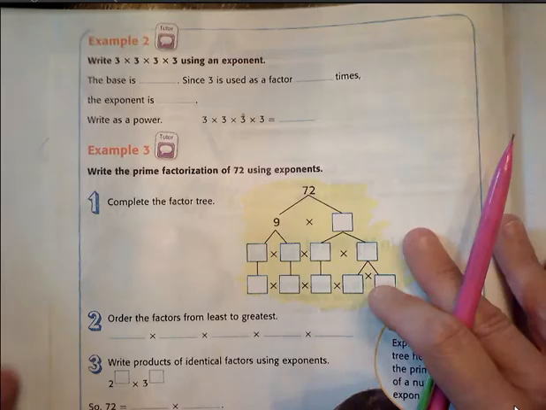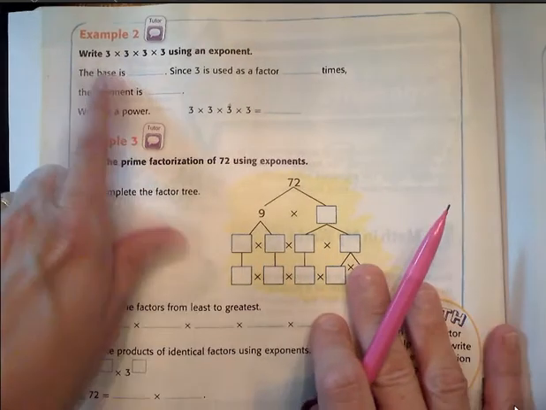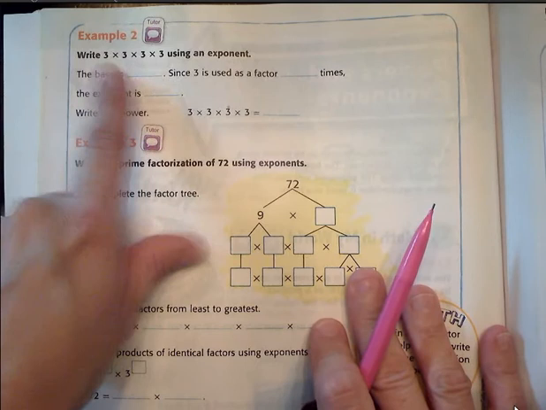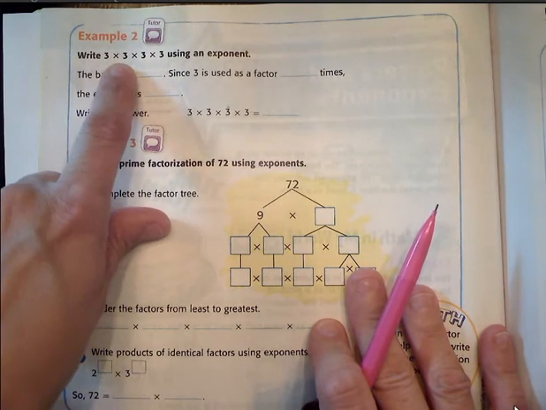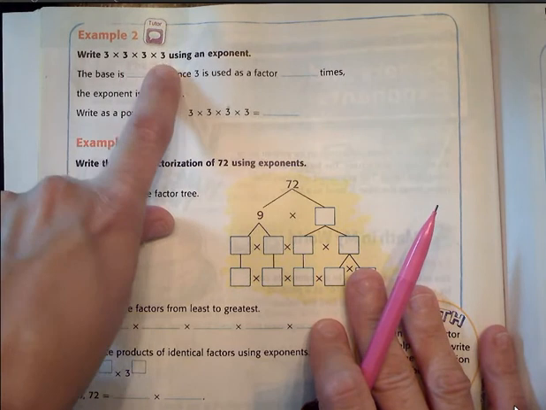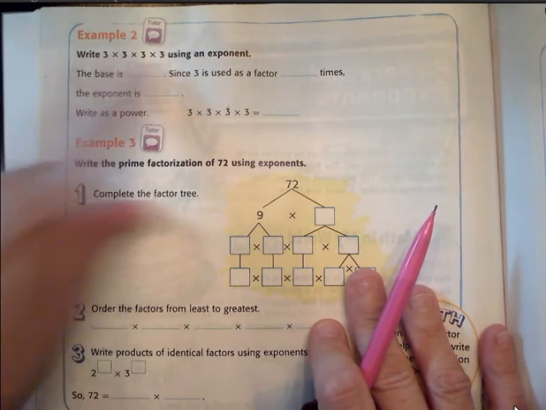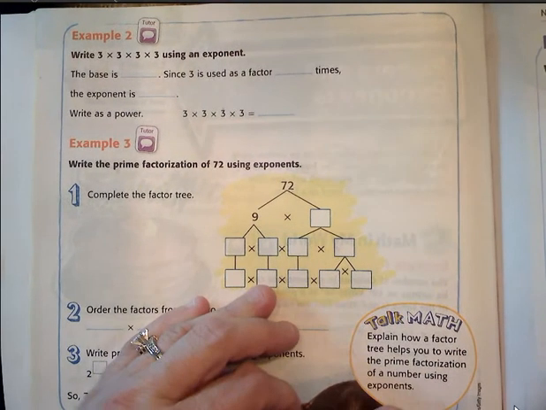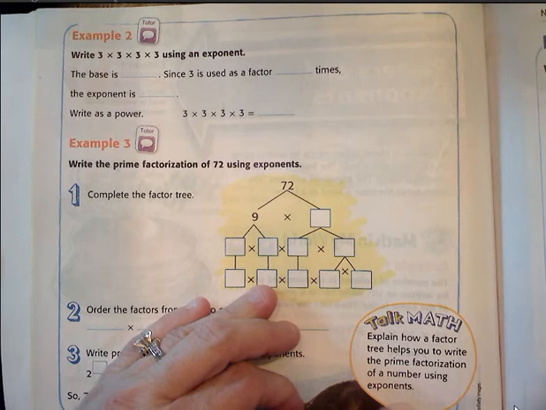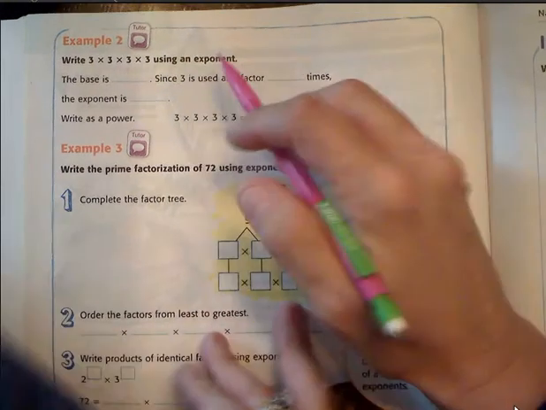We got a crazy monkey on this page, you guys. Example 2. Oh, this looks like what we were just doing. Prime factorization. 3 times 3 times 3 times 3. In fact, 3 times 3 is 9 times 3 is 27 times 3 is, I got to do it in my head now. 3 times 3 is 9 times 3 is 27 times 3 is 81.